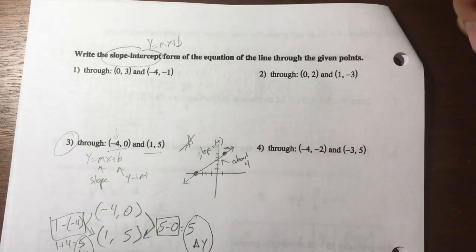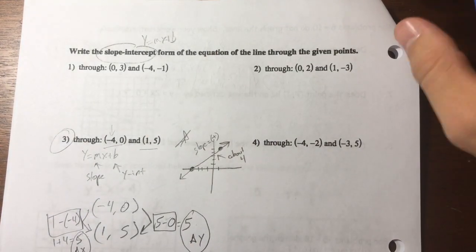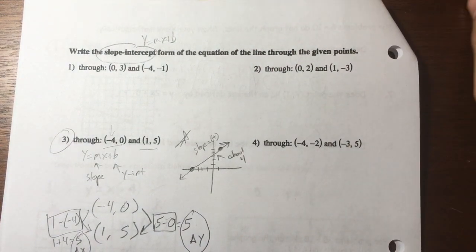So I want you to go back through 1, 2, and 4. Make sure that you can do this 100% perfectly. This is going to make up a good portion of this unit, as well as getting into systems of equations. So make sure that we got a good understanding here.